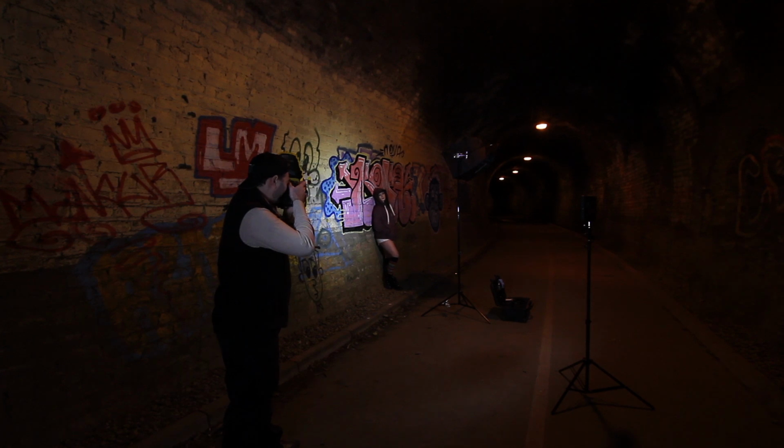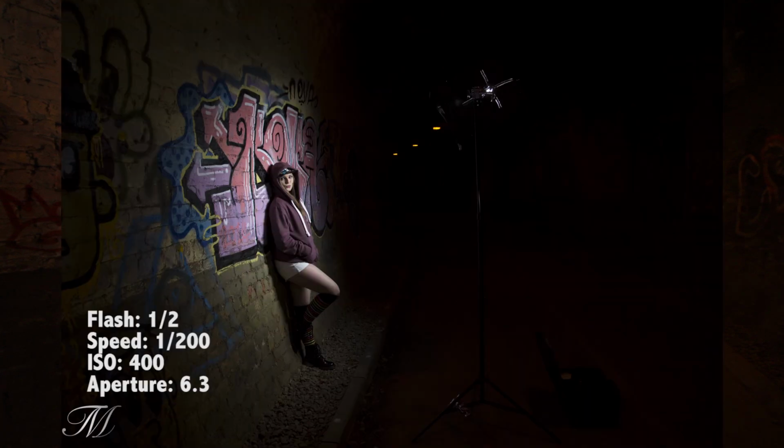24mm focal length, and here's what you see. With the exception of the light on the ceiling, the only light you see is coming from my flash, which means Megan is exposed by my flash only.